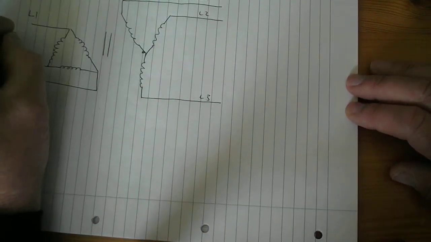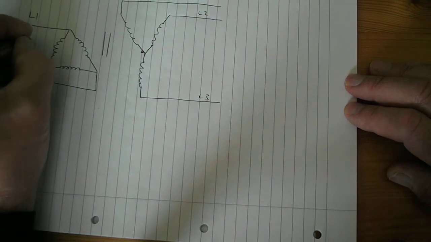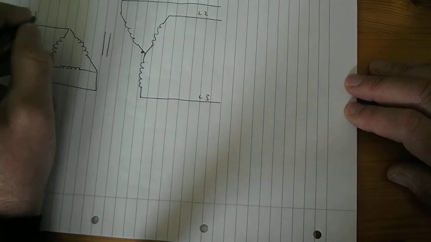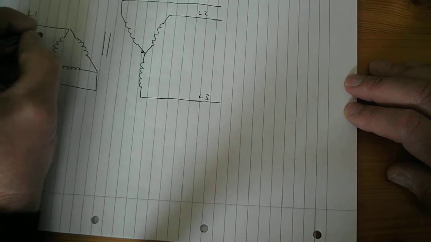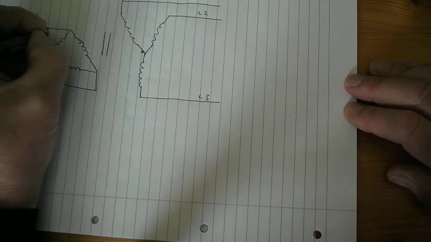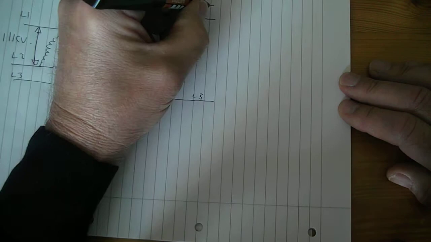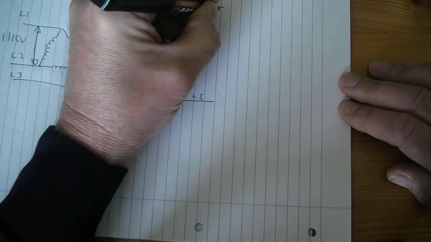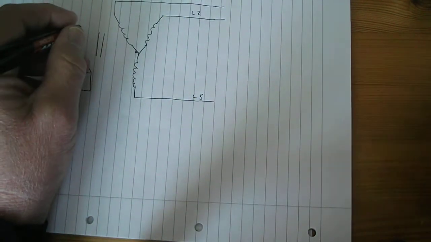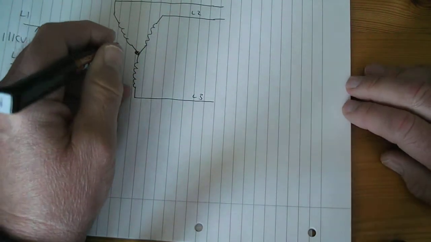Now normally the last transformer in your network has 11 kilovolts on the input primary side. So if you measured the voltage between any two phases here, you'd get 11 kV. And on the secondary side here we have three phases.